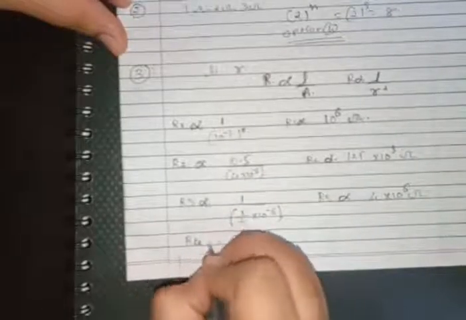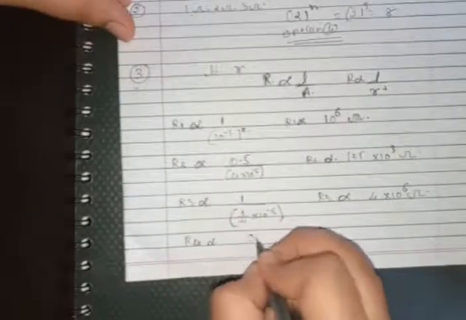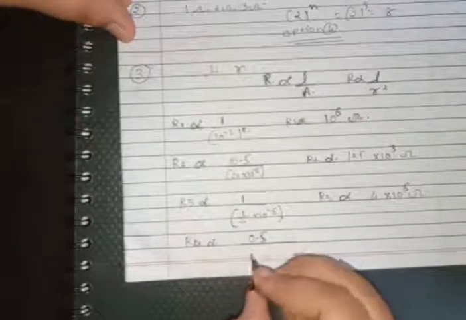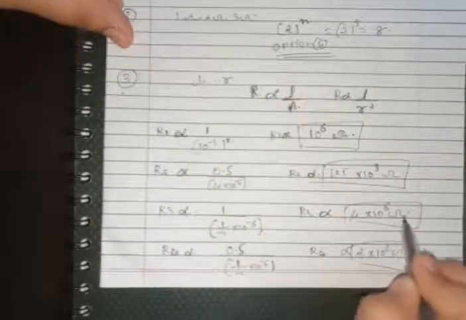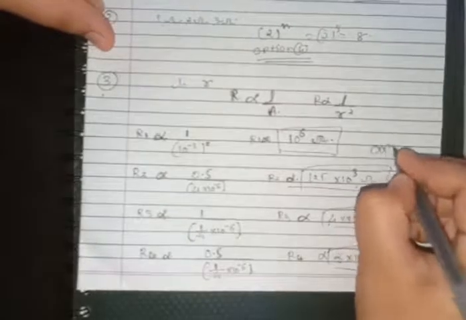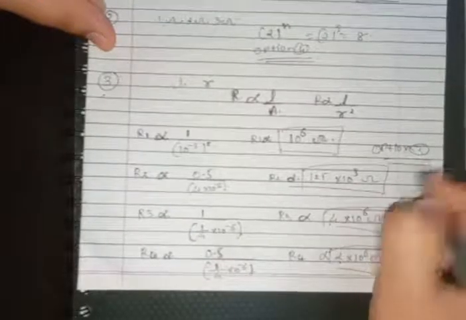And for R4, length is 50 centimeter, that is 0.5 meter, divided by radius 1 by 2, that is 1 by 4 into 10 power minus 6 meter square. So R4 is directly proportional to 2 into 10 power 6 ohm. From all these values, the maximum value is 4 into 10 power 6 ohm. So option 3 is the correct option.